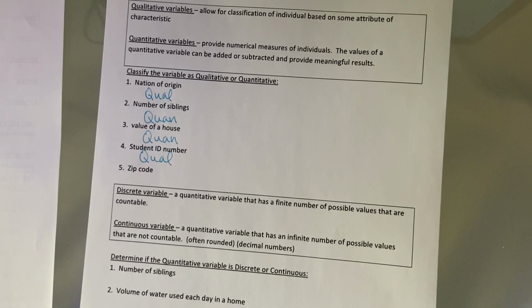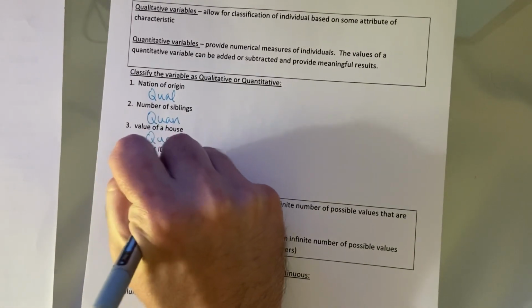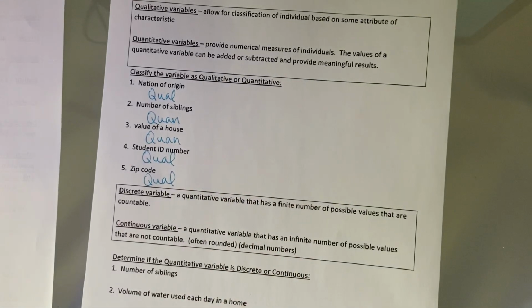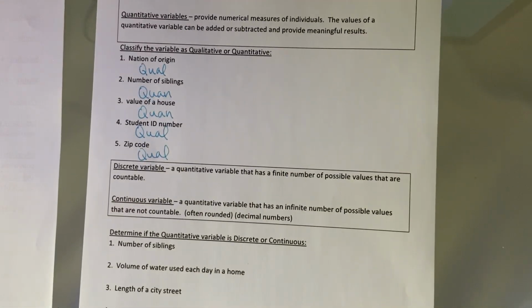Again, quantitative measures have to be able to be added or subtracted to provide meaningful results. If you add 2 zip codes together, you're not going to get anything relevant, so it's qualitative. Discrete versus continuous. A discrete variable basically jumps gaps in values, has a finite number of values. Continuous can be anywhere in the middle.